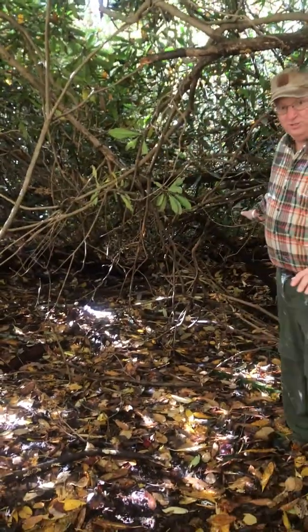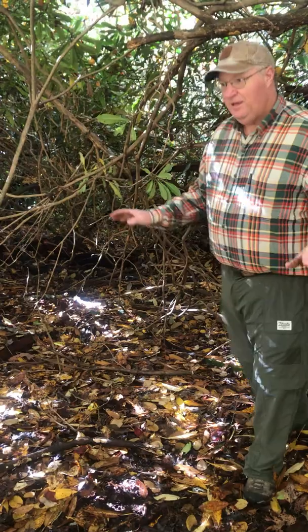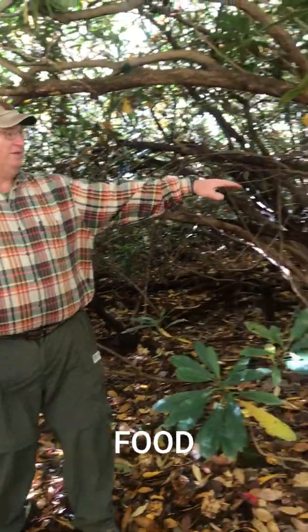Here's a great example in this rhododendron of a place that is a good habitat for wildlife to provide the shelter that we talked about. They have a nice cool place on the hot days in the sun. It's just like your bedroom. You can go down here and lay down. And then they also have food nearby, as well as a water source just over the hill.